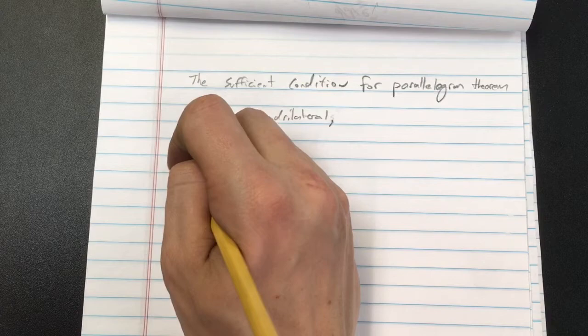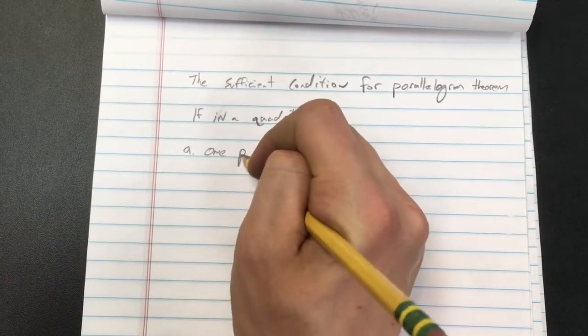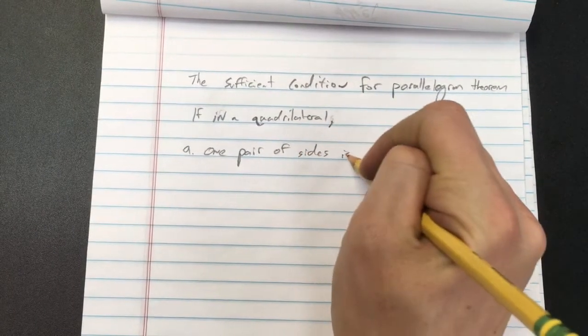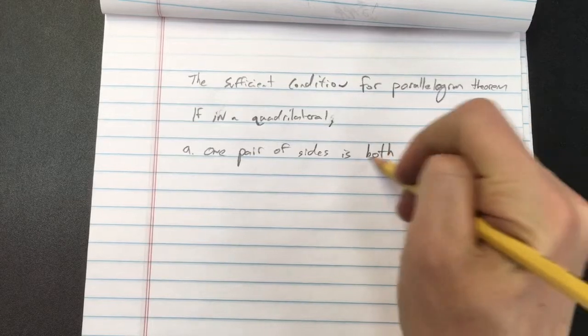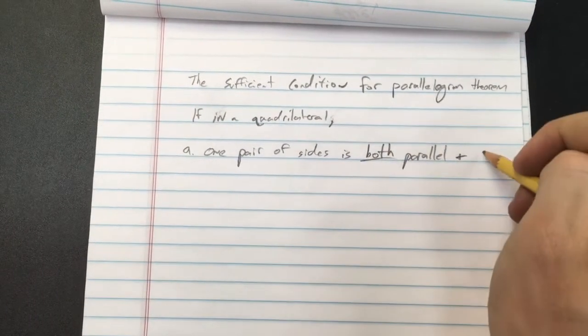If in a quadrilateral, A, this is the first one: one pair of sides is both parallel and congruent.